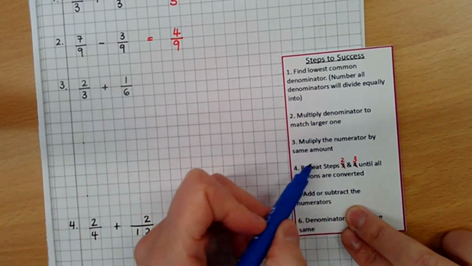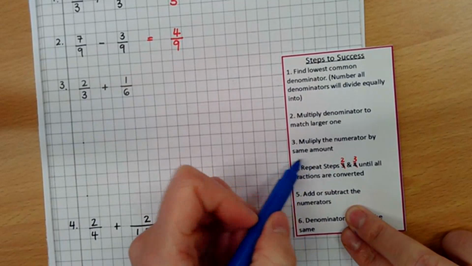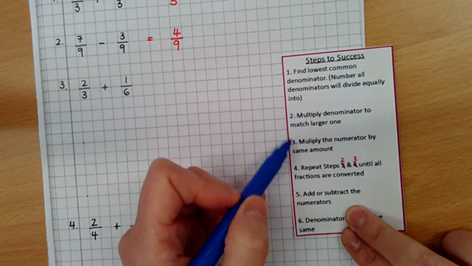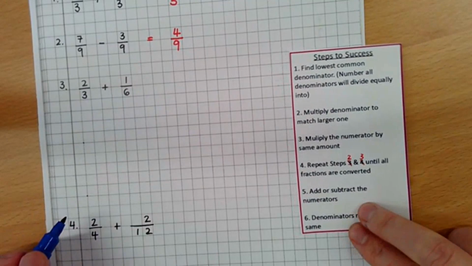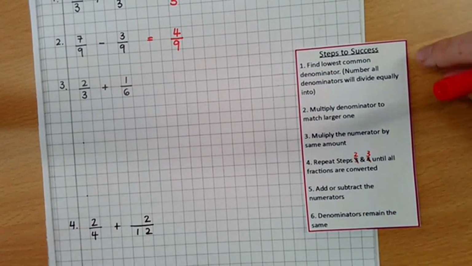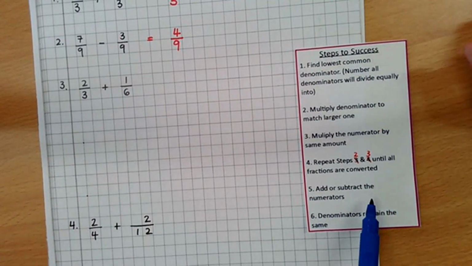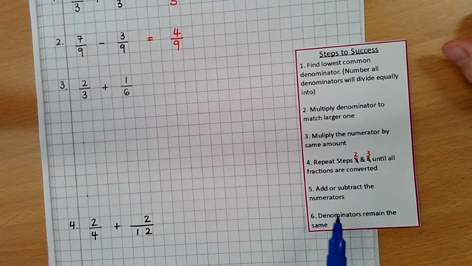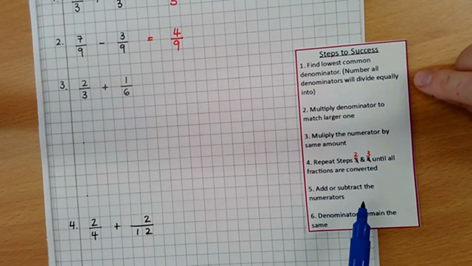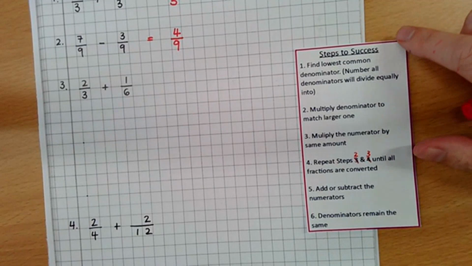Number 3, then we multiply the numerator by the same amount. Number 4, we repeat steps 2 and 3 until all fractions are converted. Number 5, once we've done that, we add the fractions or subtract them. And we do that by adding or subtracting the numerators, and the denominators remain the same.